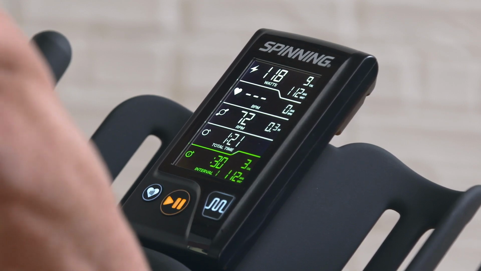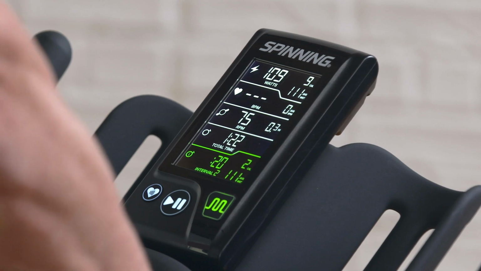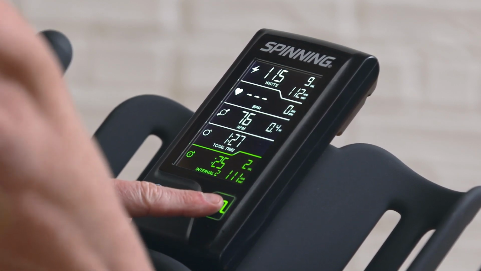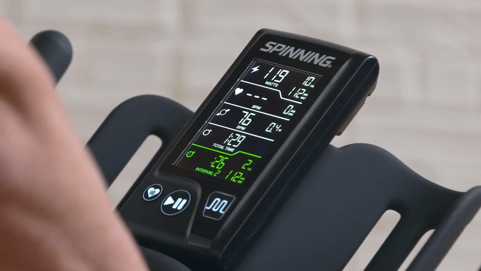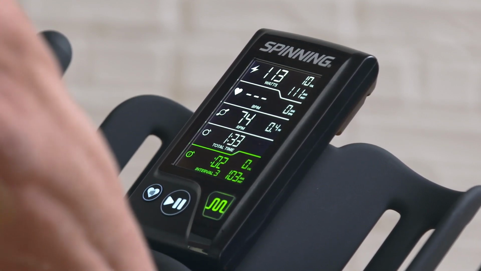And then to get things rolling again, let's go ahead and hit that play pause button in the center. That fires up the timer again. And then if I want, I can then do another interval by hitting the interval button and then hitting again to clear and start another one.